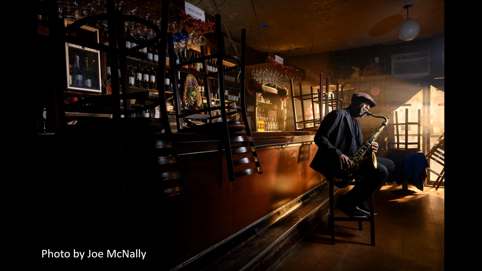Here's a photo by well-known professional photographer Joe McNally. Notice how the edges of the bar and the edges of the foot rail on the bottom lead towards the subject, the saxophone player. You can also see the rays of light that are shining towards him and focusing on him and bringing attention to him. These lines actually draw your eye into the photo towards the subject.